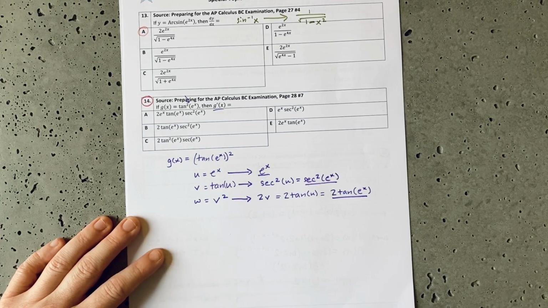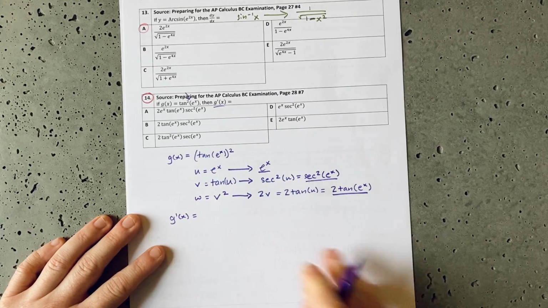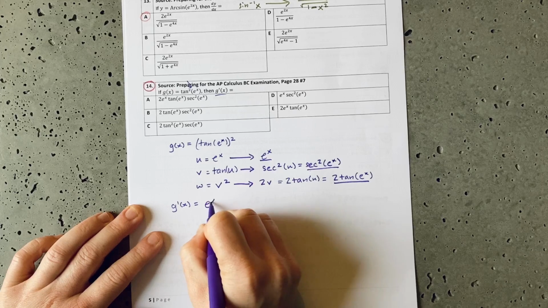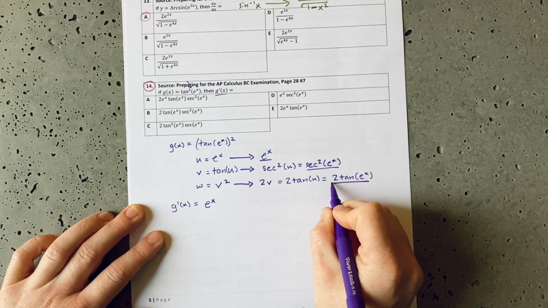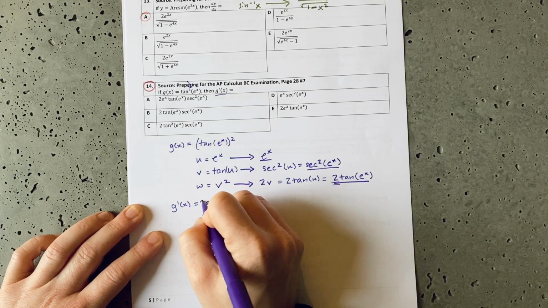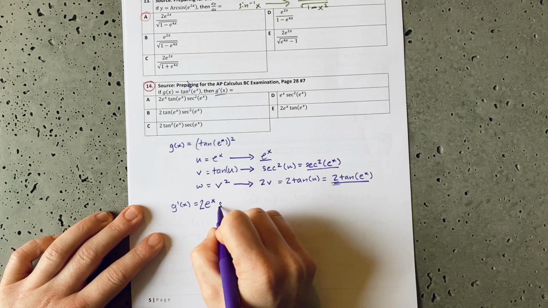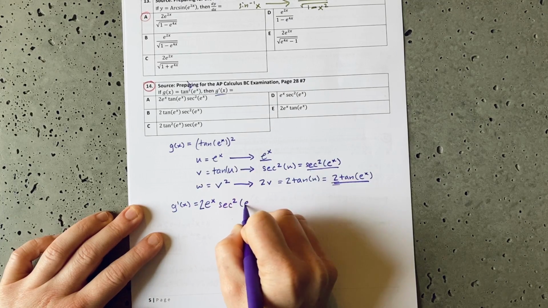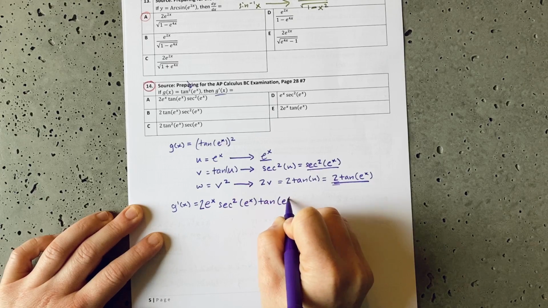Okay, we have our 3 derivative pieces. So now we just multiply them together. G prime of x equals e to the x. I always like to have the 2, like if there's a constant, I'll put it in the very front. So I'm going to put that 2e to the x in the front. And then let's copy these. We have secant squared e to the x, tan e to the x. Sweet.